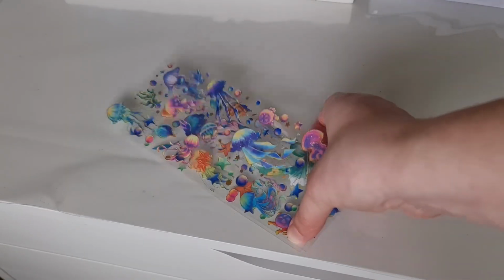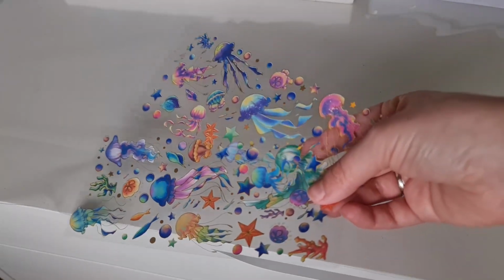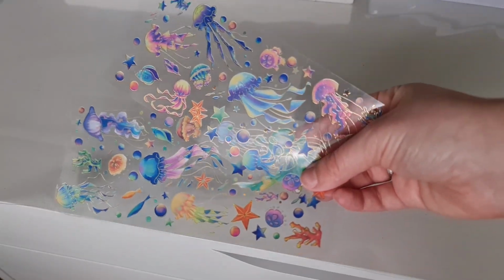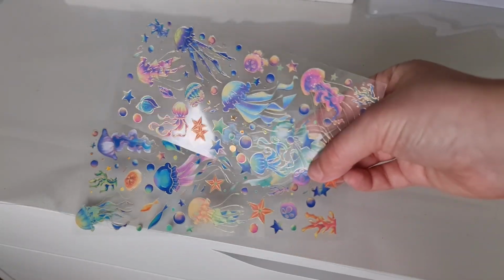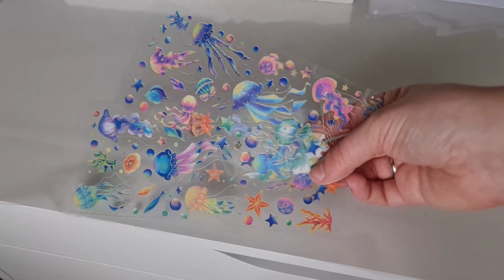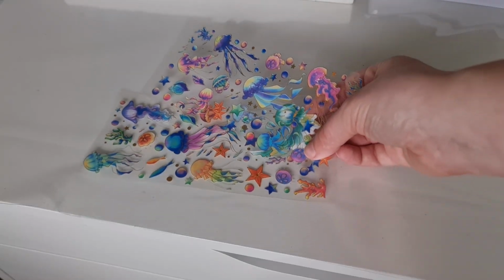Step number 2 is to find the star of the show. Now this is going to be something that is really like the center of your theme. It can be a sheet of stickers or a pack of stickers, it can be a very beautiful washi tape. Take a good look at whatever you choose for this, because not only will it decide your subject and color scheme of the theme, it will also help you build other components, it will set the vibe of your theme, and it will help you choose what other tools you need.